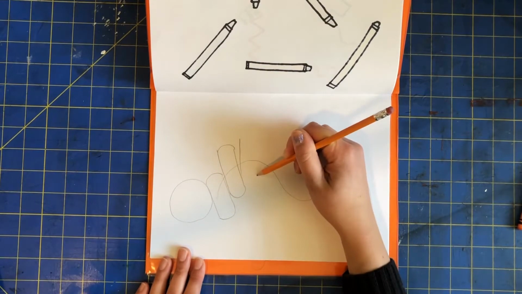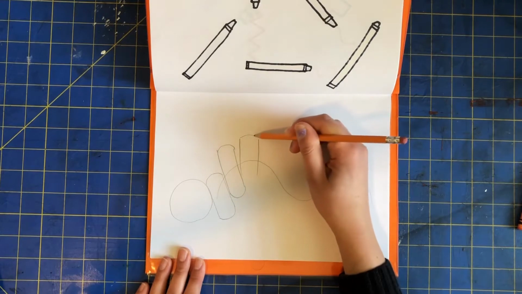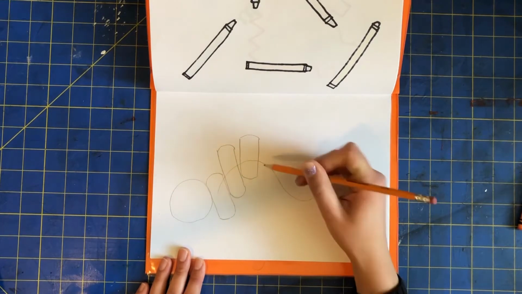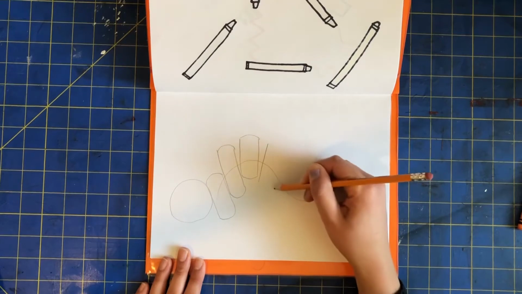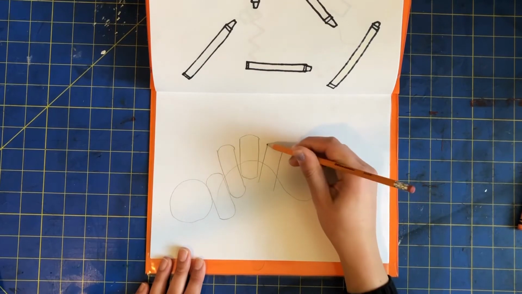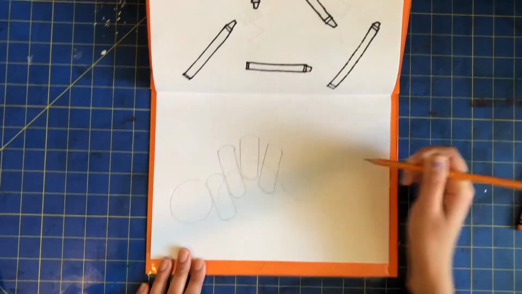Next one, I have to kind of angle it a little bit so it fits on that curve. And I'm gonna keep following this until I get to the end right here.